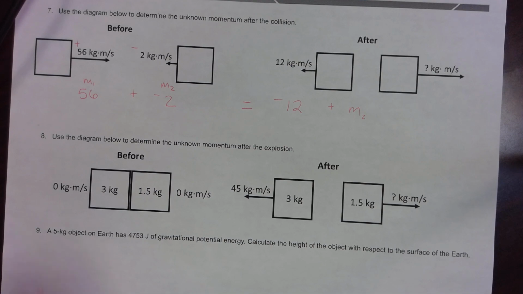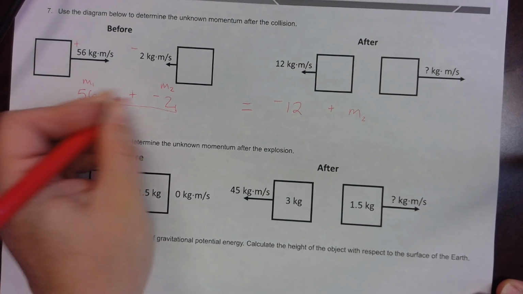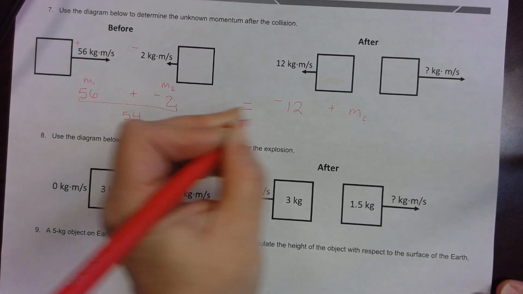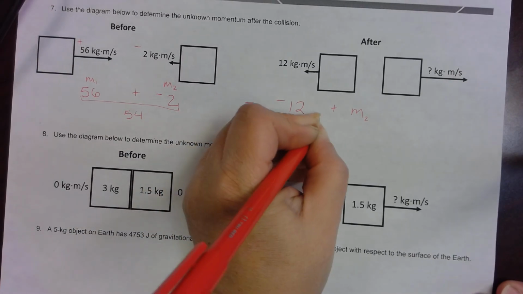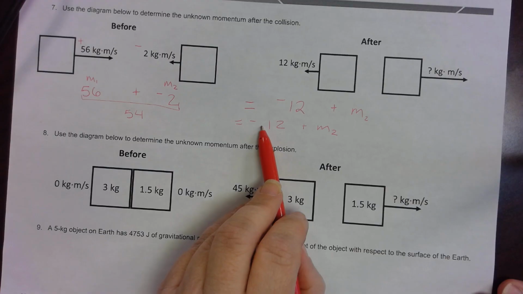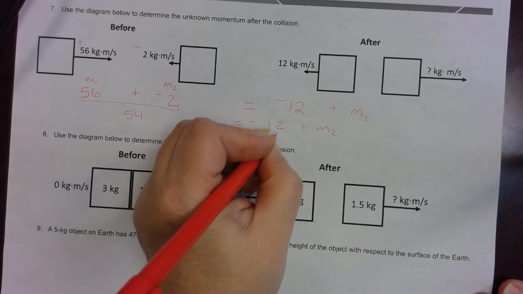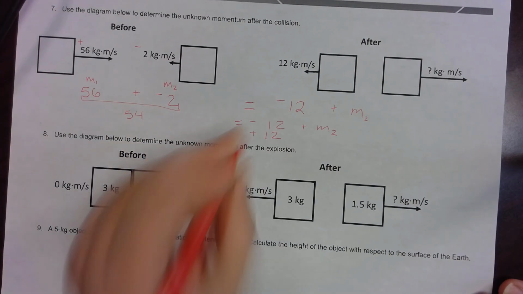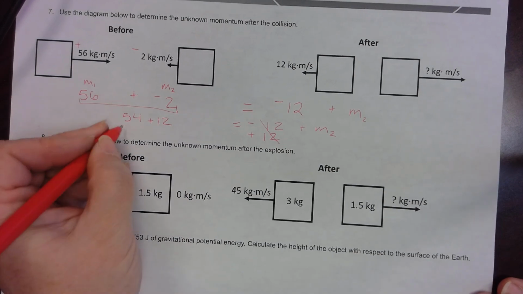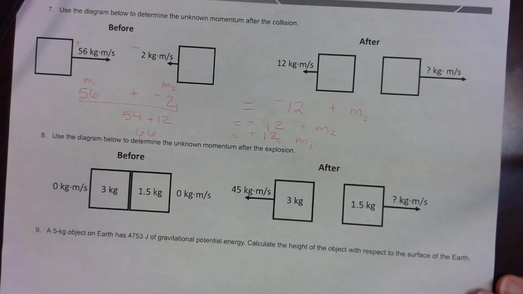All right, I'm going to combine my values where I can. So I have 56 plus negative 2 is 54 equals negative 12 plus m2. I need to get my variable by itself. So right now I have negative 12 being added to that. So I'm going to add a positive 12 to this side to cancel that out. Whatever I do to one side, I'm going to do to the other. So I'm going to have 66 equals my momentum of my second object.